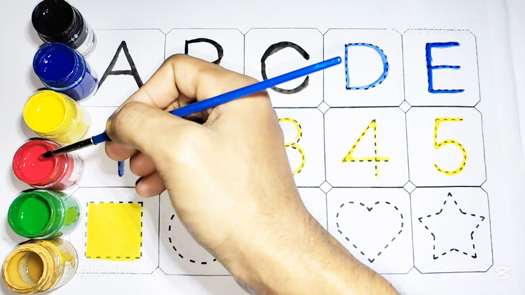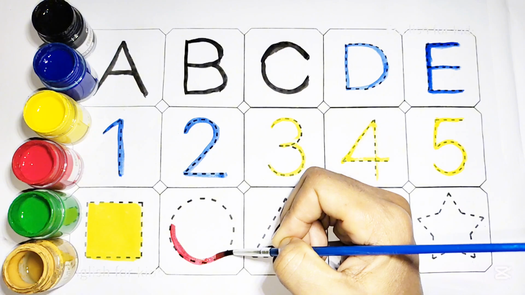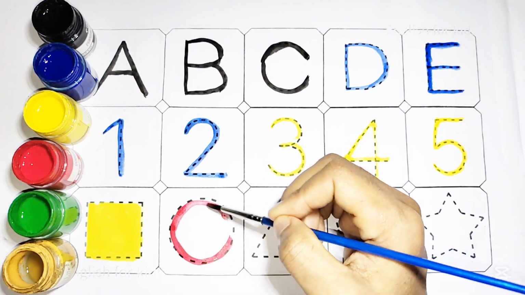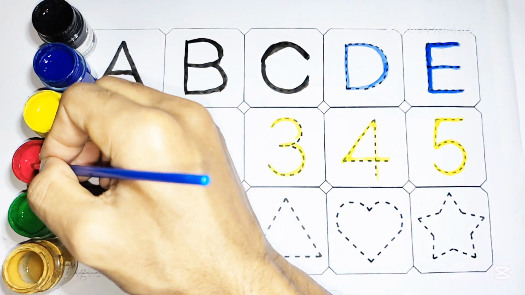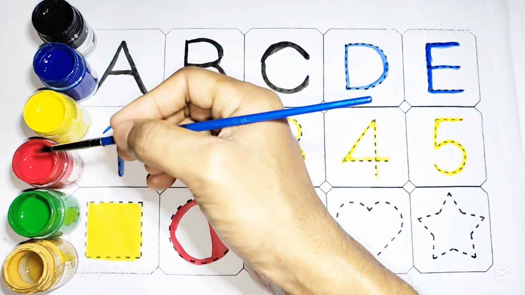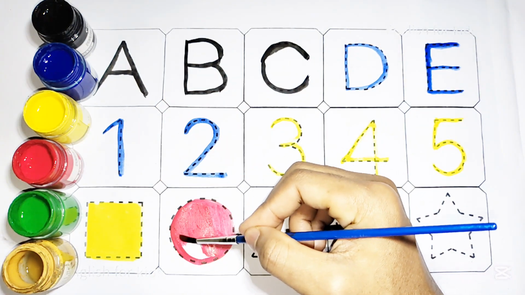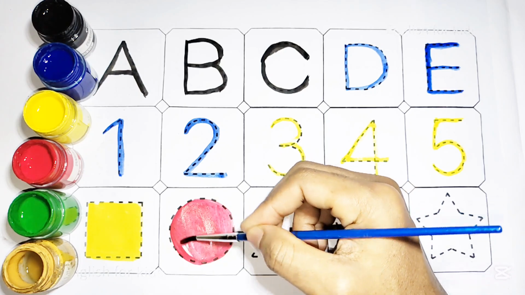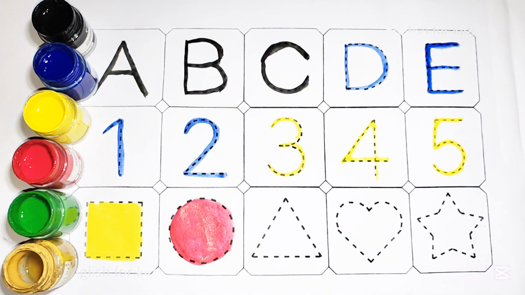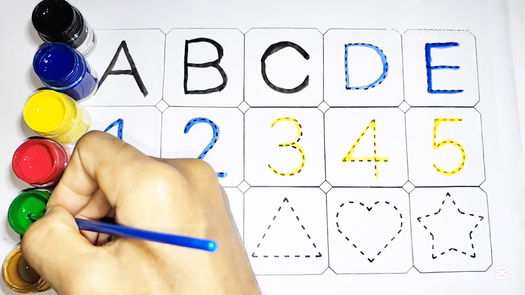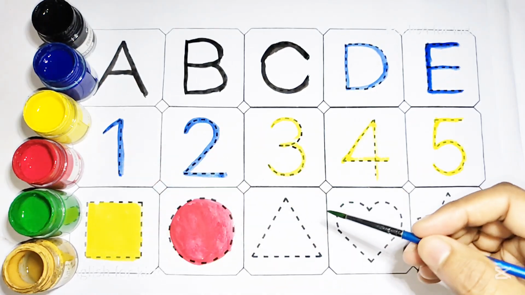Red color. Now we draw the shape of a circle and the next one is triangle. Green color. Now we use green color and draw the shape of a triangle.